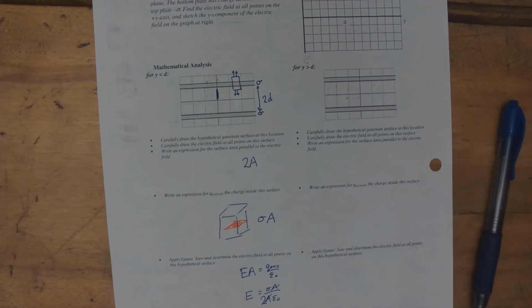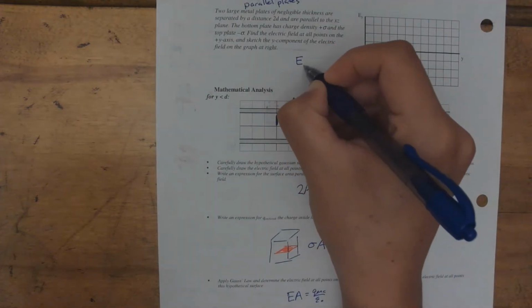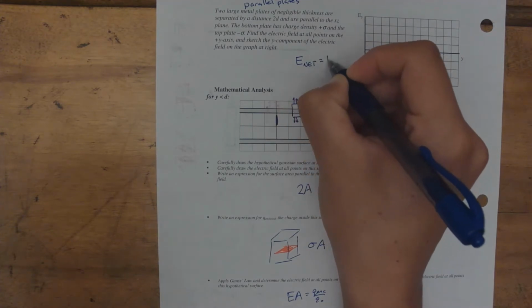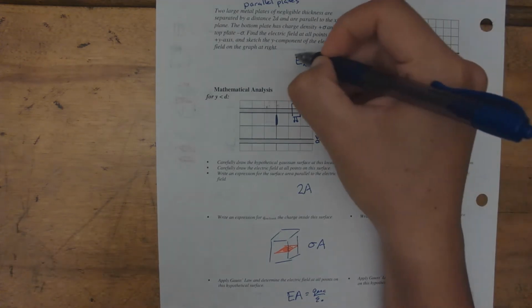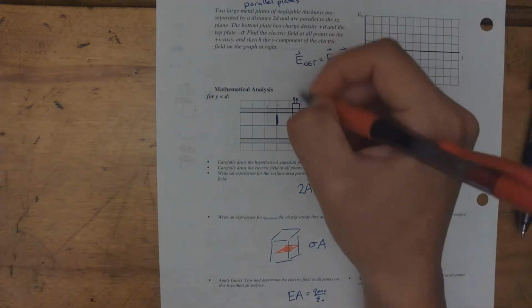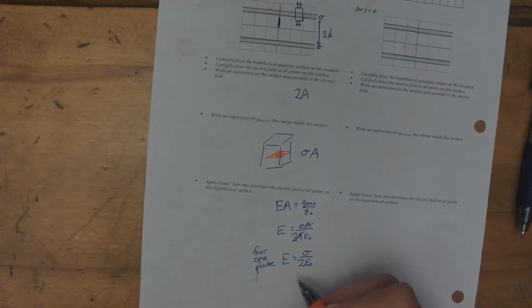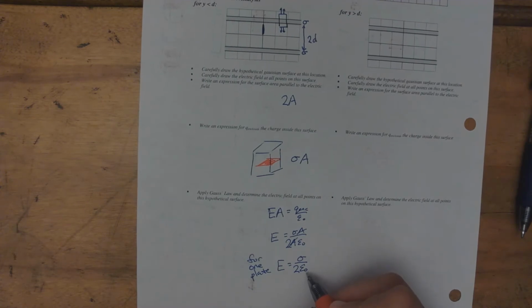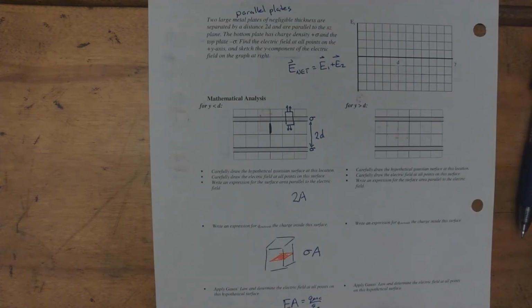Then I'm going to use the superposition principle to figure out the electric field everywhere. The superposition principle says E net is equal to E1 plus E2. In this case, we just have two electric fields, so that's all we need. Now the electric field, remember, doesn't change as you go far away. It's a uniform electric field, pointing away from the plate, and the magnitude is not changing.